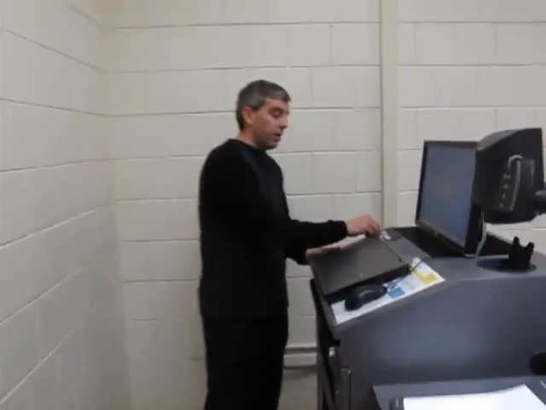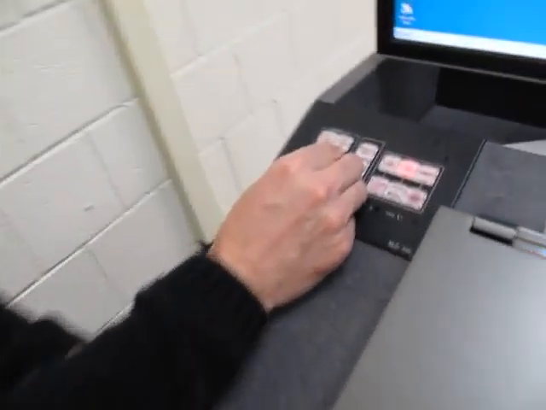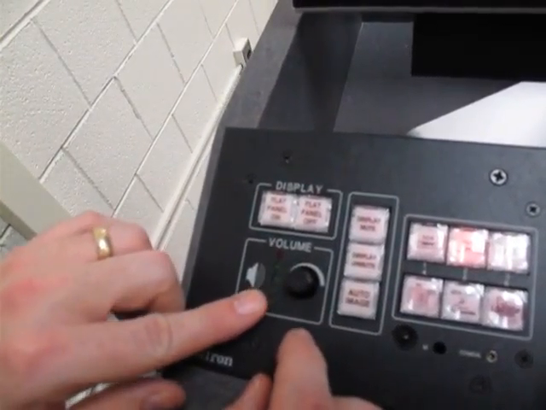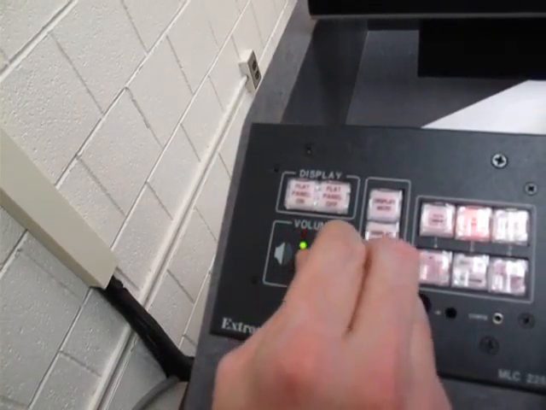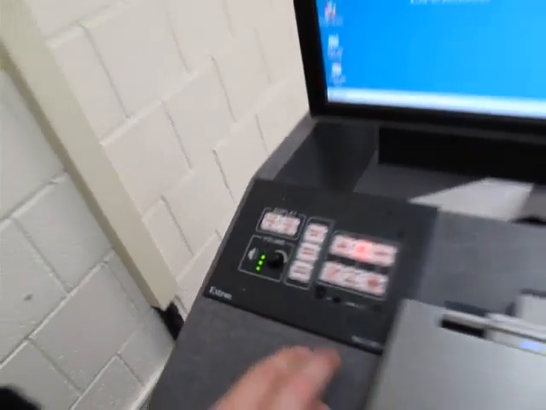The volume is located here on the left-hand side. I can turn the volume all the way down just by coming over here and turning the volume to the left, or turn it up by turning it to the right until I get it set at a reasonable level.